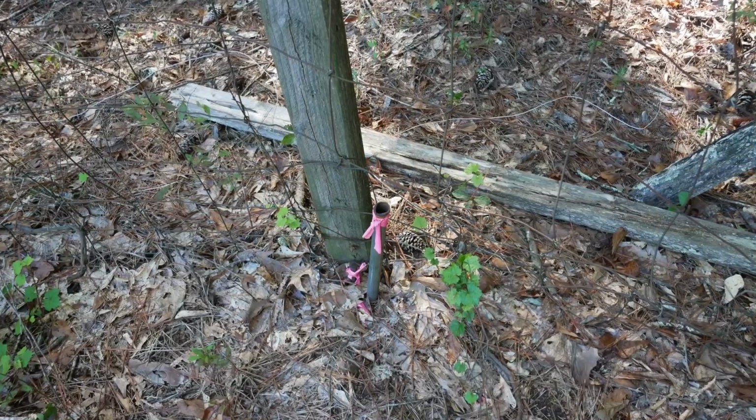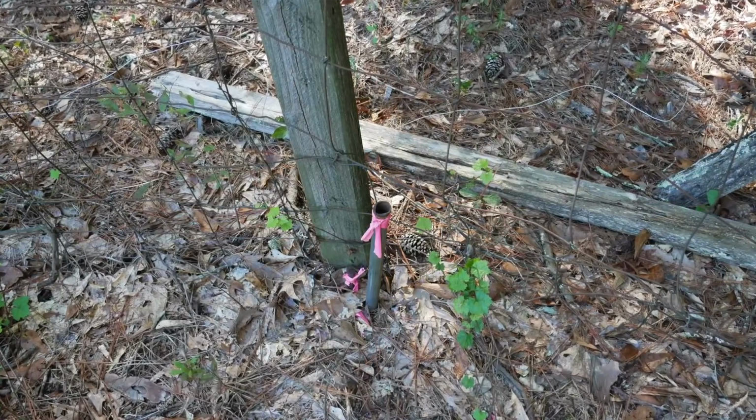Whether they inherit property or they buy property, the first thing a landowner should do is know where their lines are. They need to know where their property is. For example, if you wanted to conduct a timber harvest, you need to know that it's on your property, not the adjacent landowner's.